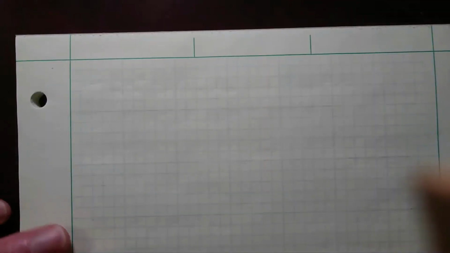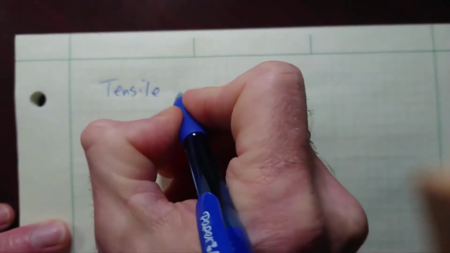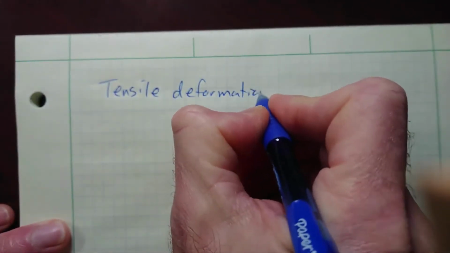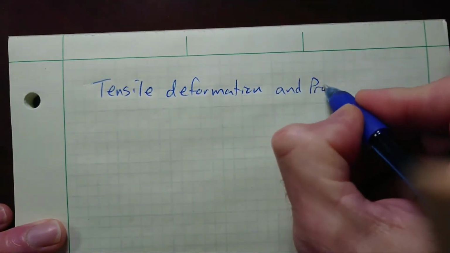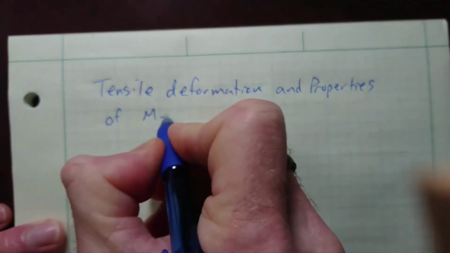This is a supplemental lecture on the topic of tensile properties and mechanical behavior of metals. Okay, so let's talk about tensile deformation and properties of metals.